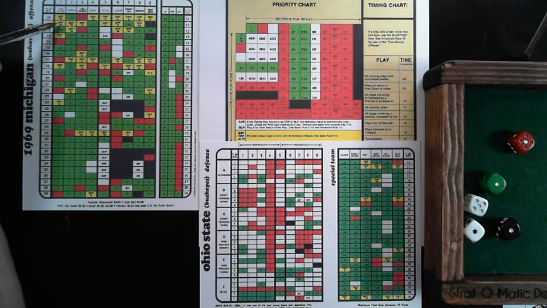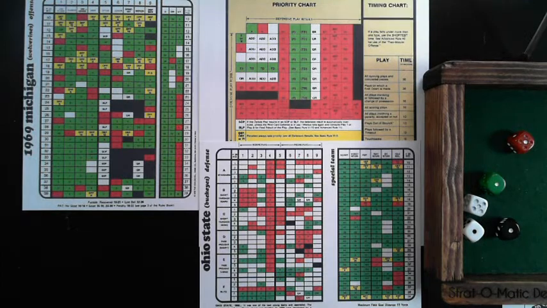Penalties always take priority over defensive results, so a 15-yard penalty. Okay, cool. So 3rd and 16, 42-yard line, Michigan 42, 3rd and 16 with the big penalty.